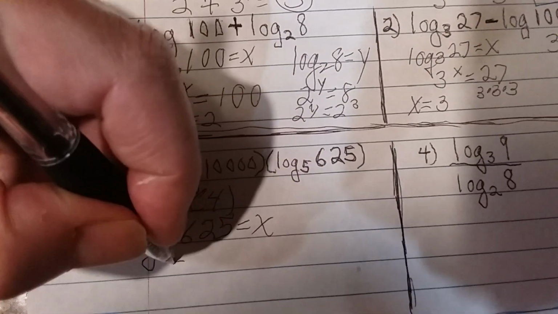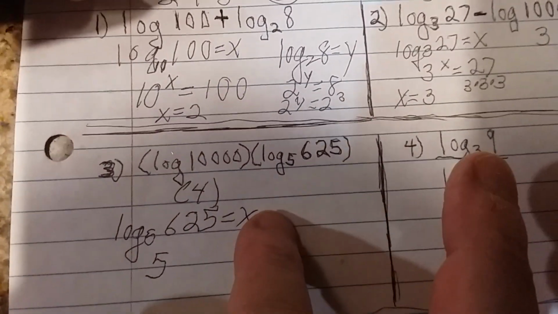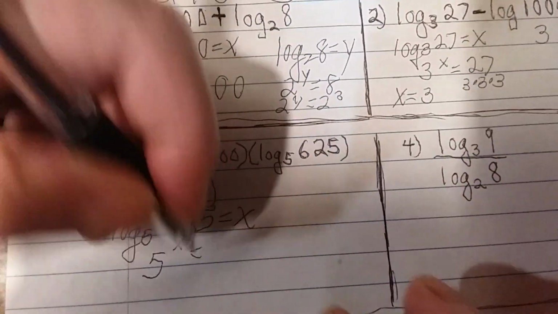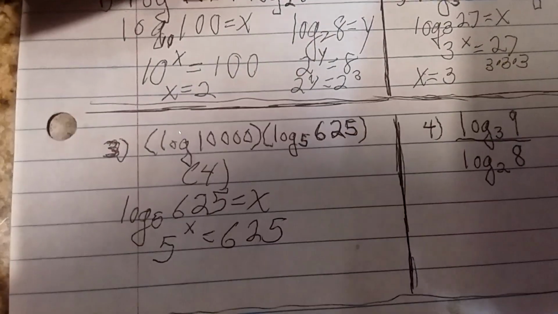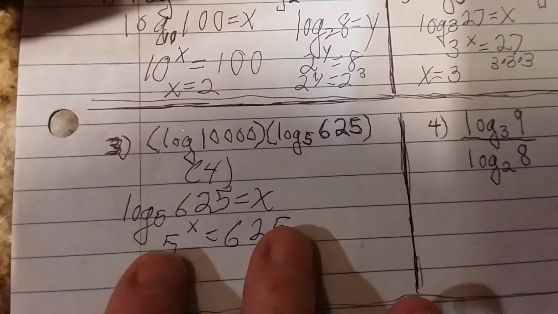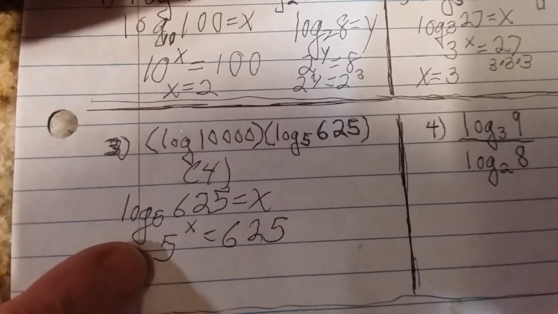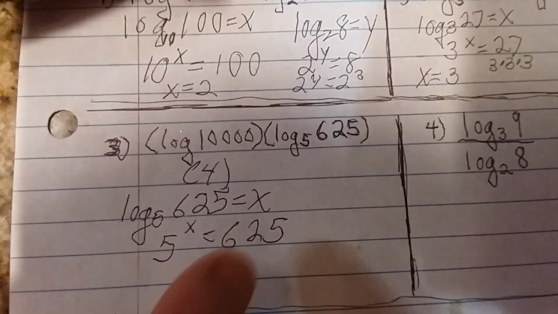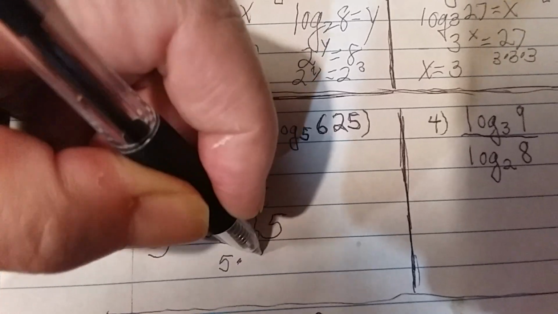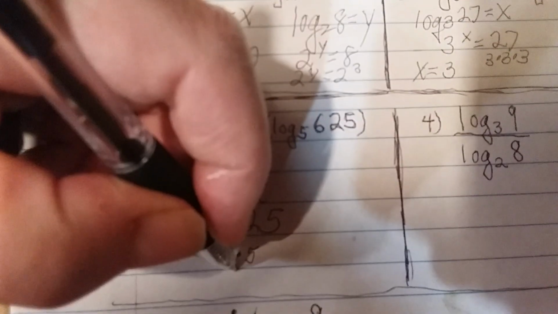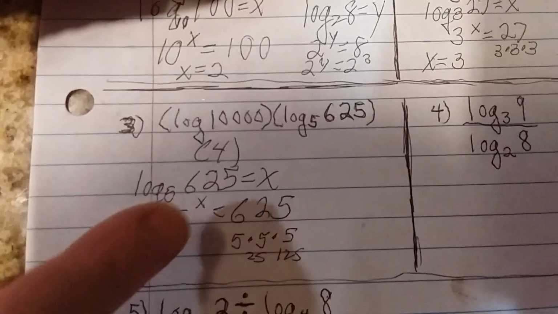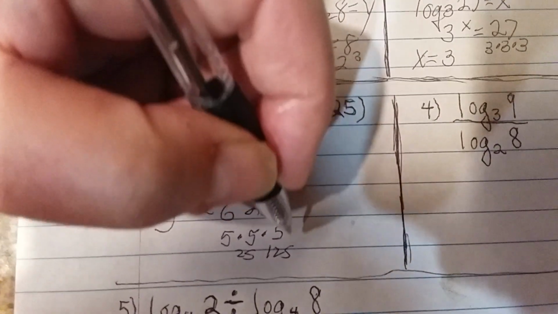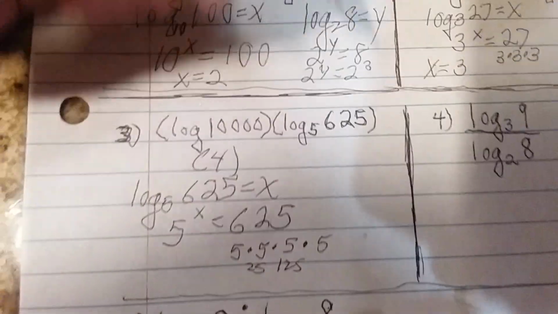The base gets written regular size. The exponent is over here. It equals 625. Okay, and this is what's called an exponential equation. Remember I told you take the smaller base and just multiply it on the other side? So 5 times 5 is 25. 25 times 5 is 125. Now we still haven't gotten there yet because we're trying to get to 625. Just do it one more time and we'll get it.